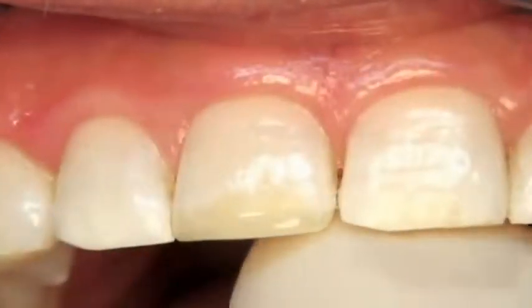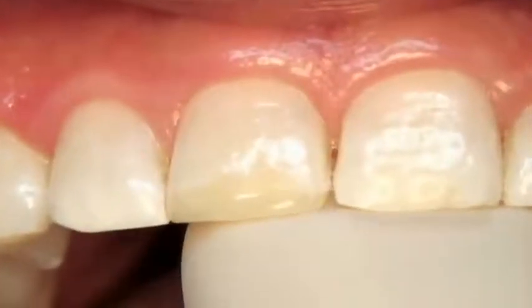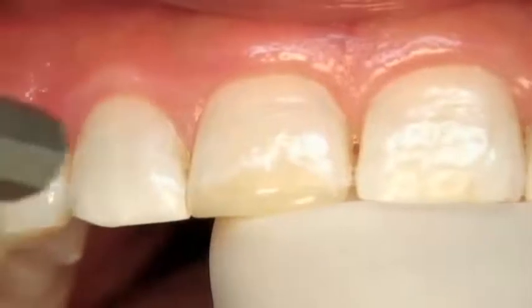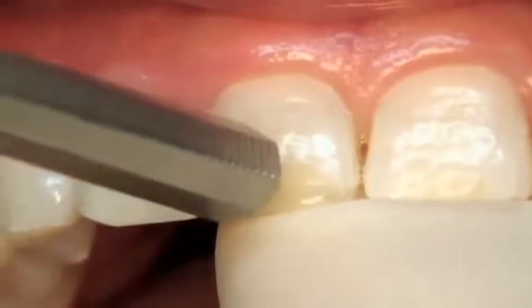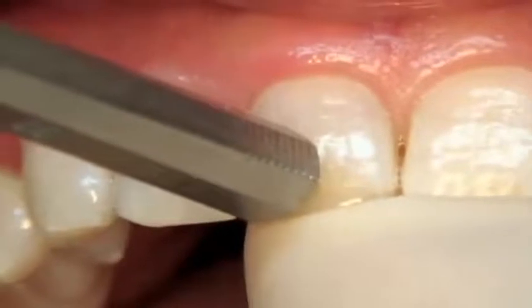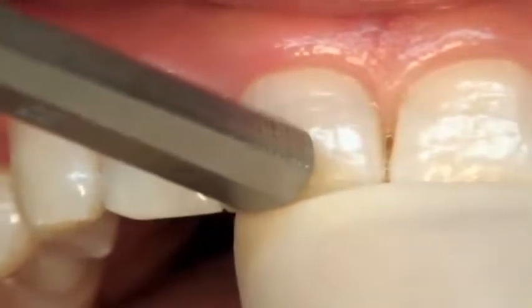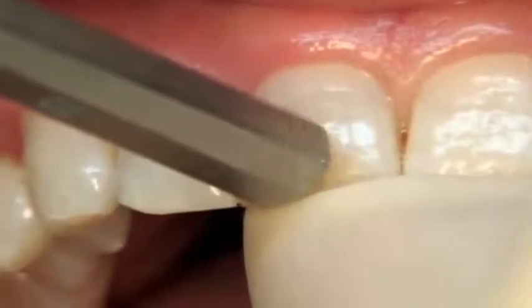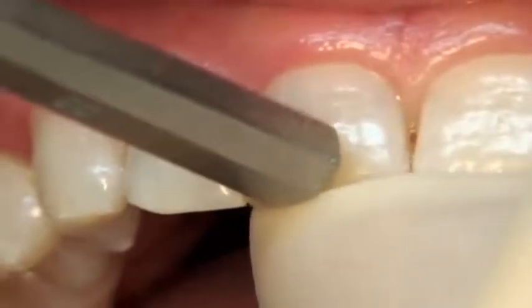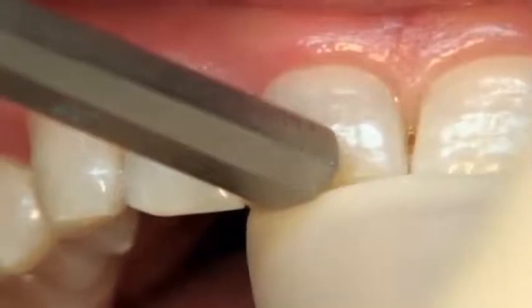Mobility. To determine mobility, place the index finger on the lingual aspect of the suspected tooth and apply pressure with the mirror handle on the opposite facial surface. Movement of more than 2 to 3 millimeters or depression indicates that the tooth is a poor candidate for root canal treatment.